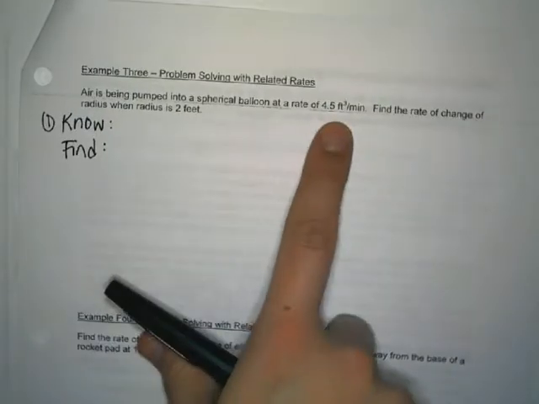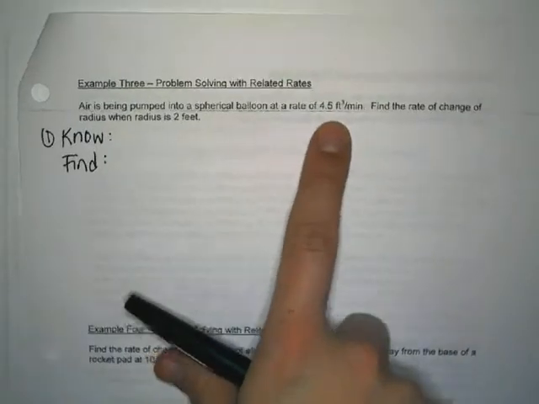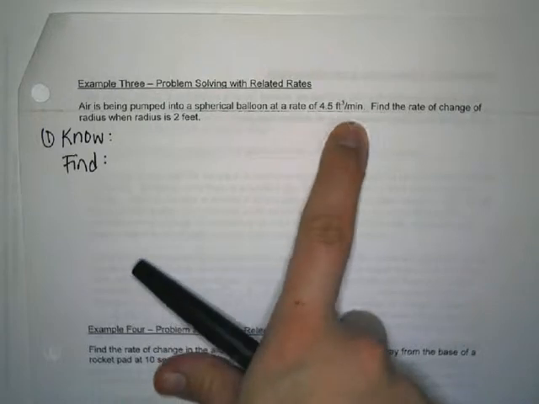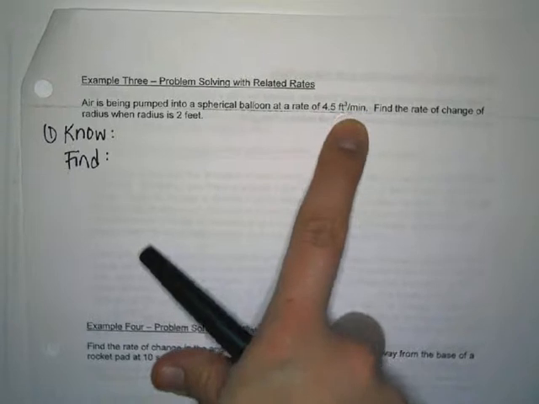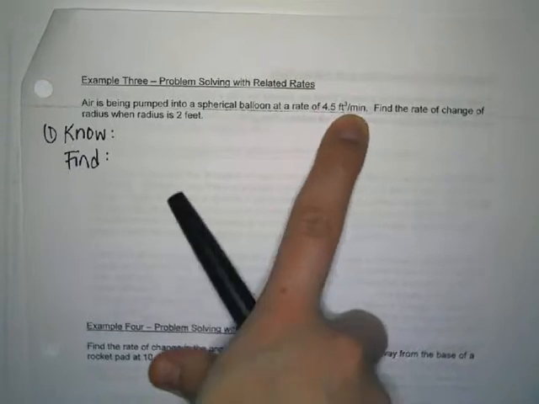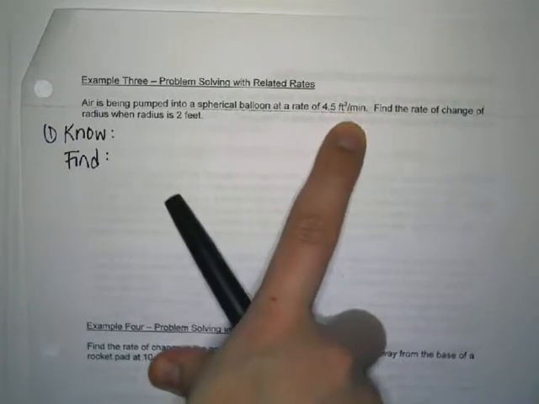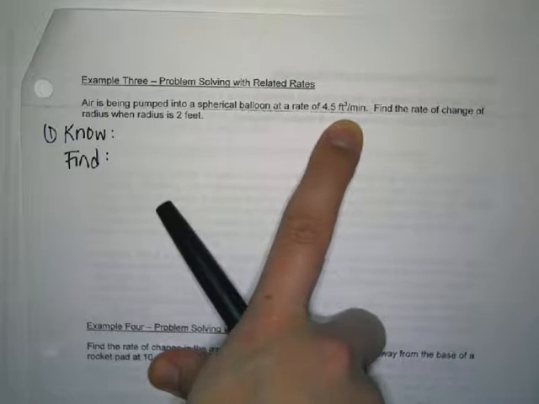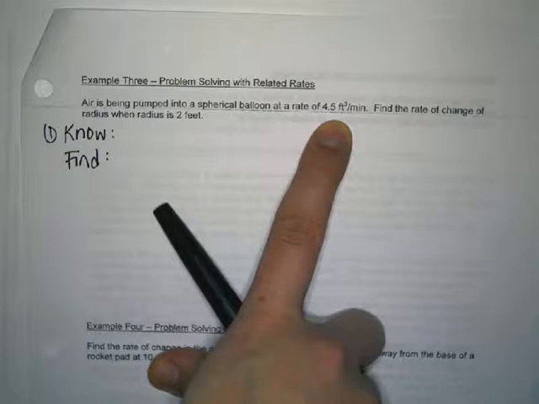Now, this rate of change here, the units indicate what's changing. When something is being cubed in units, what does that usually refer to? Volume. So our volume is what's changing at 4.5 cubic feet per minute.